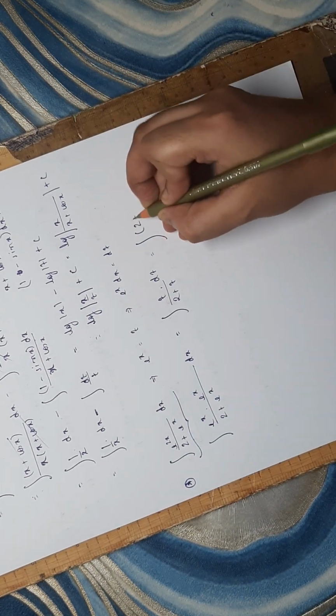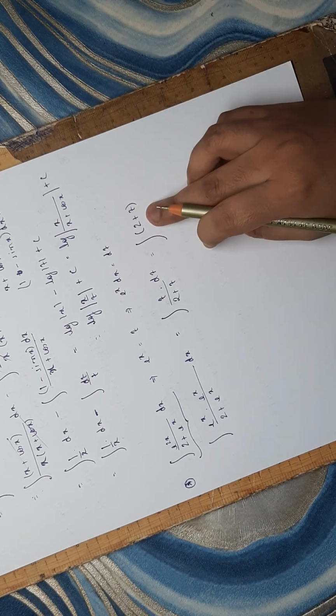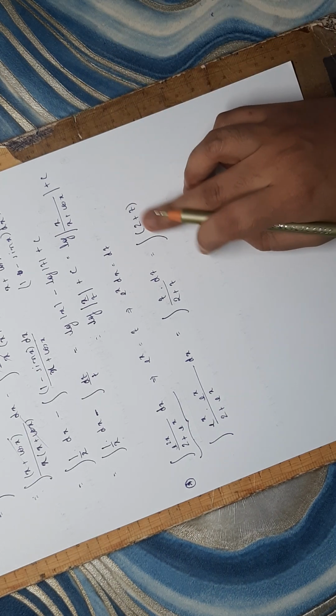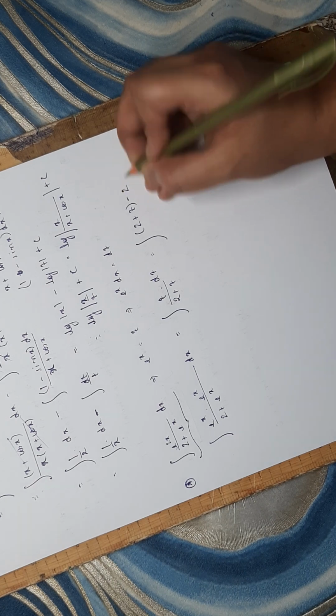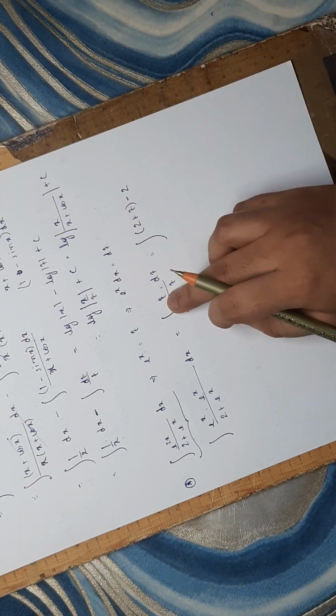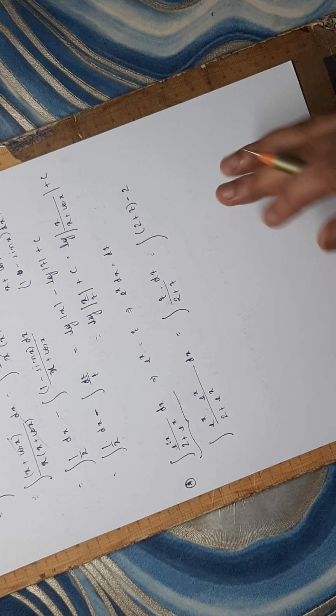If I do that, then as you can see, we have forcefully taken a 2 here, right? So I need to subtract it by a 2 so that the numerator remains a t only.